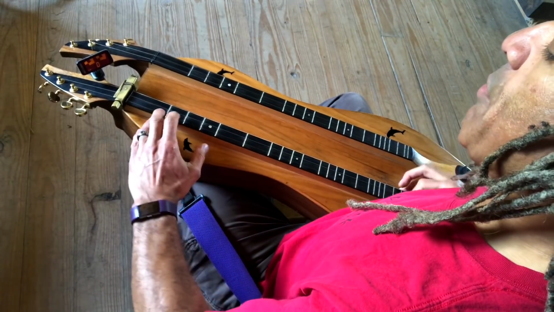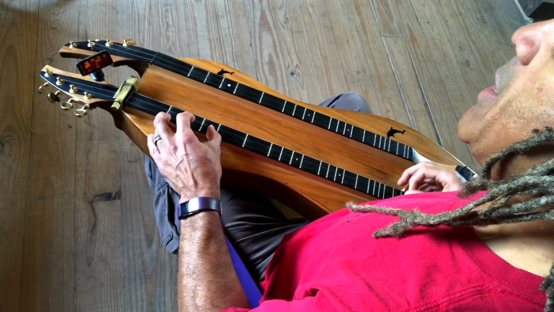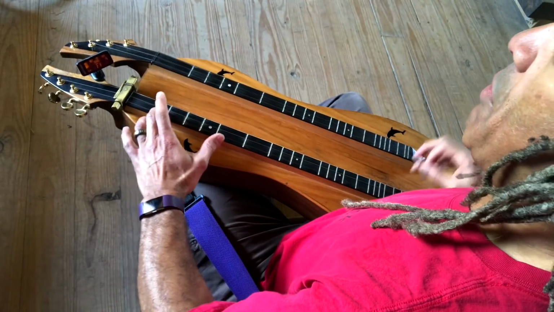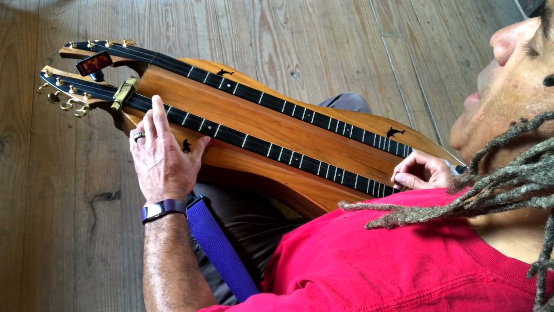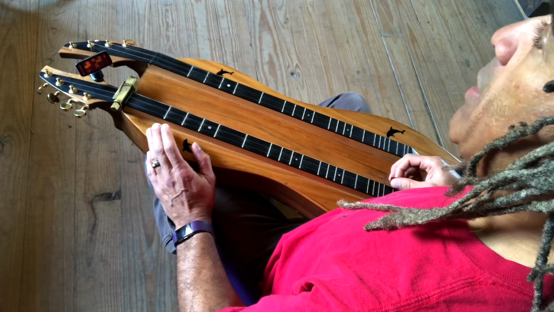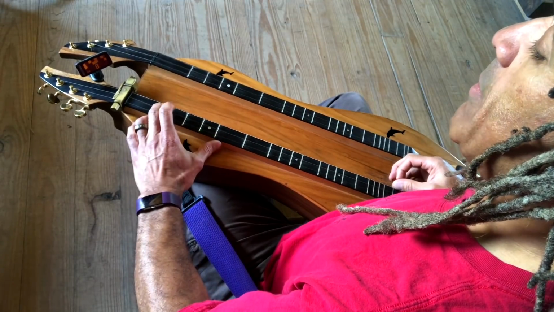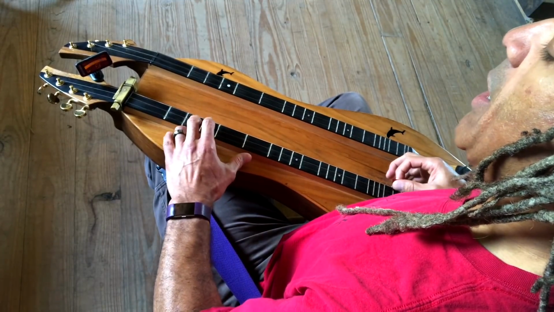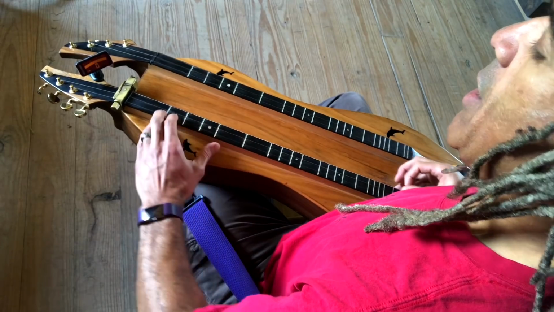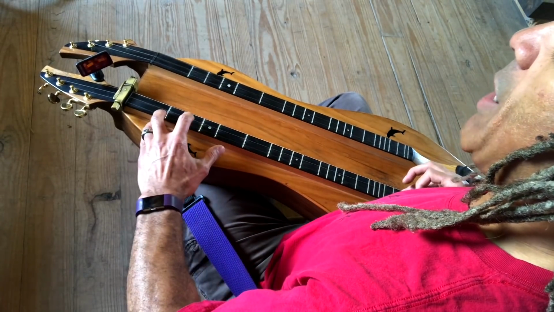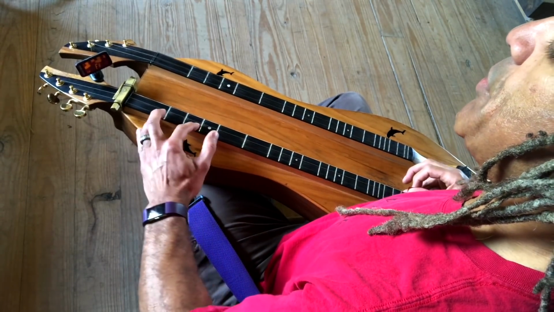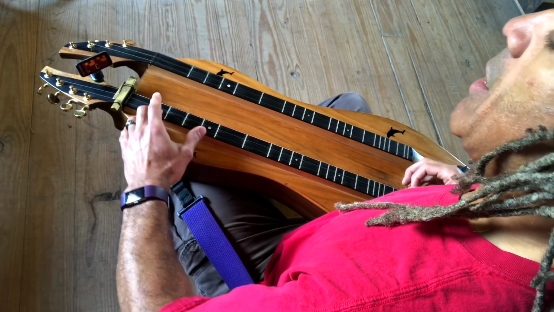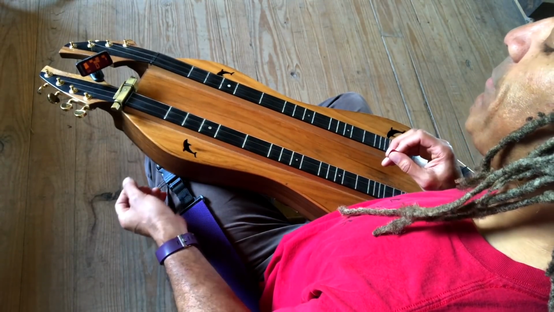We'll walk up 1, 2, 3, 2, 1. Middle string, open, 1, 2, 3, and then back to melody, 1, 2, 3, 2, 1, open.